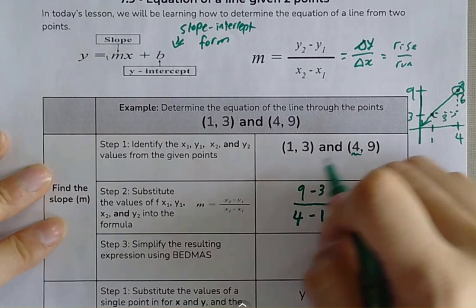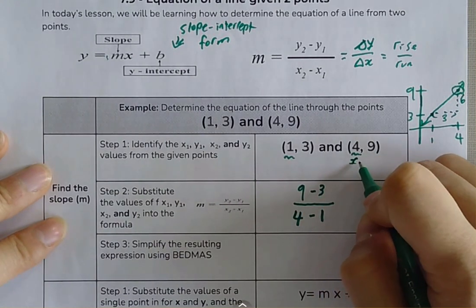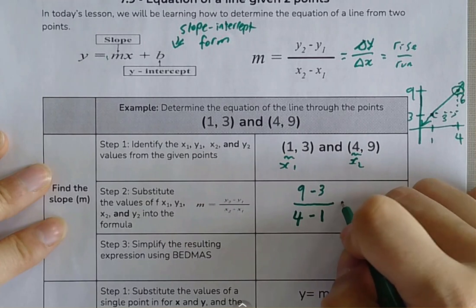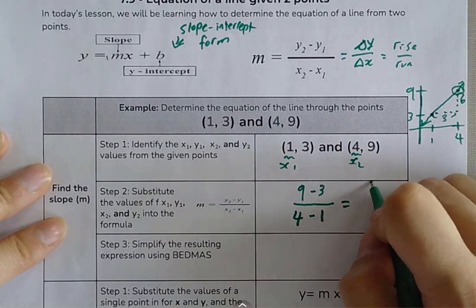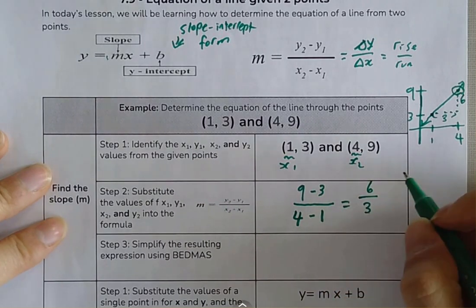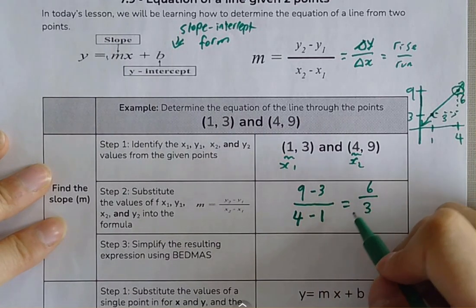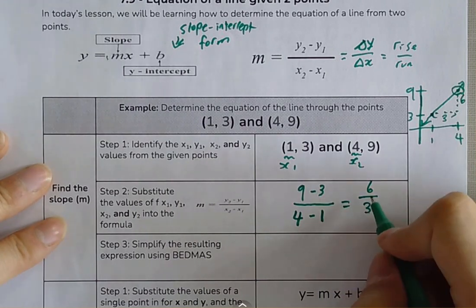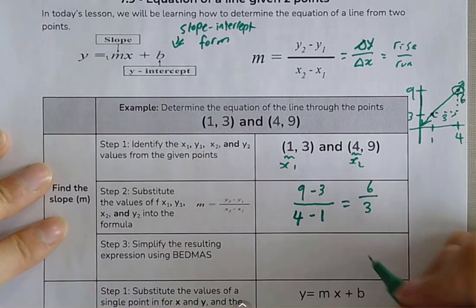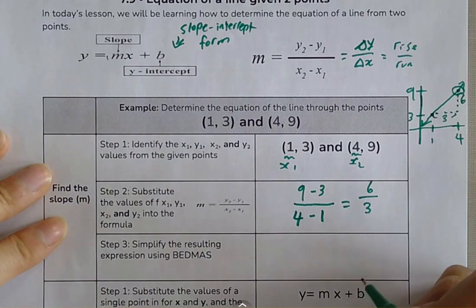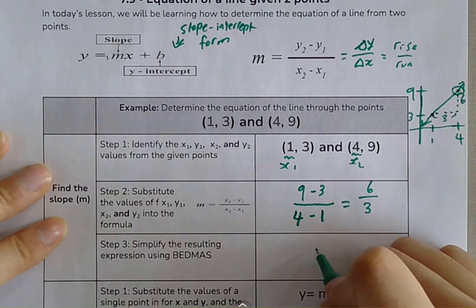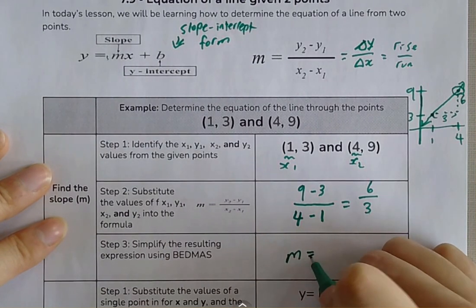So these are x2 and x1. If I do that, that is 6 over 3. I just have to simplify this result by doing basic math. I did 9 minus 3, which was 6, and 4 minus 1, which is 3. And I know that 6 over 3 just means 6 divided by 3. Therefore, I know that my slope m is equal to 2.